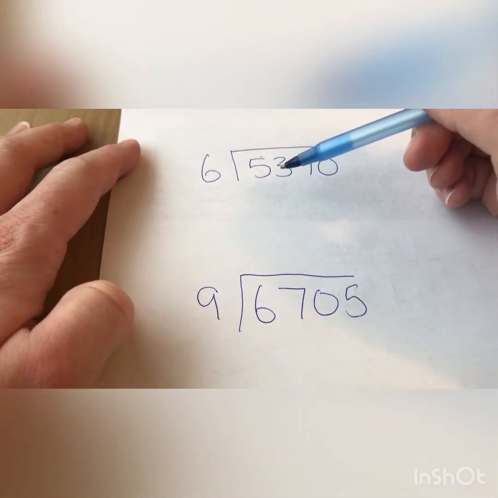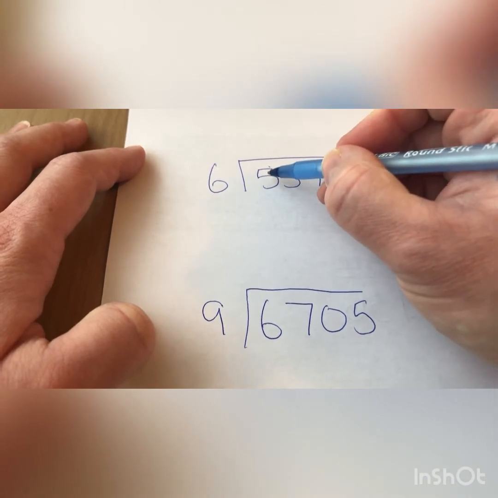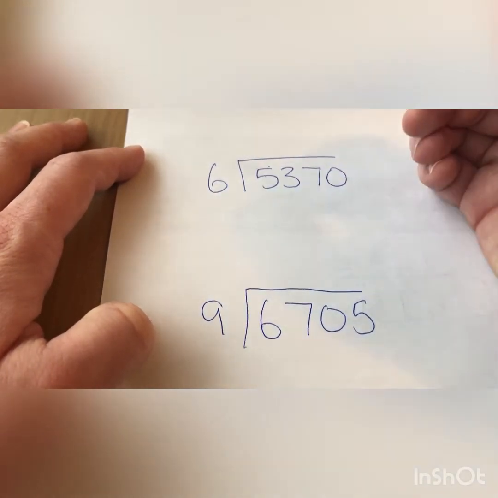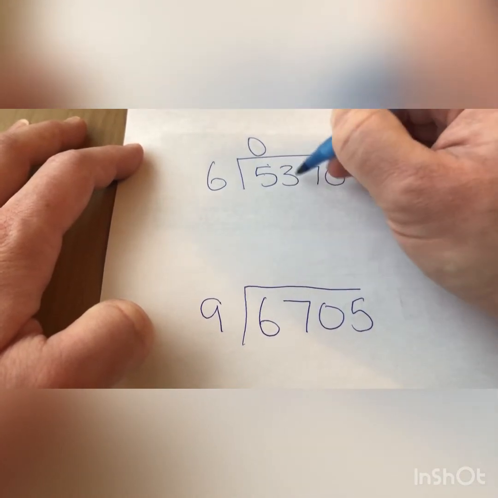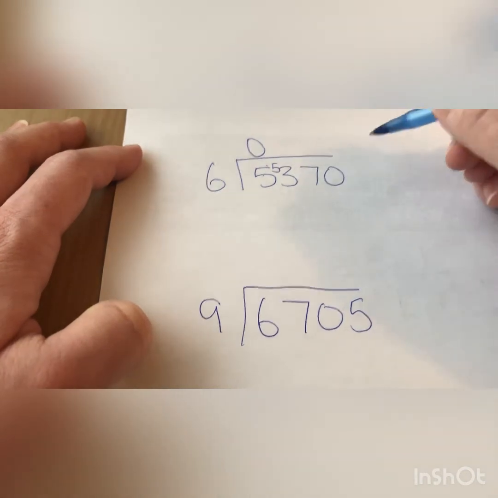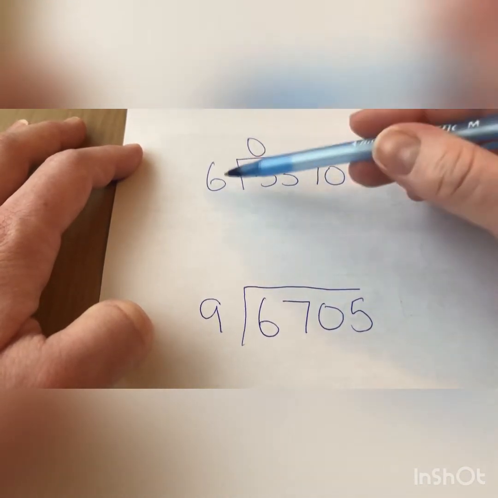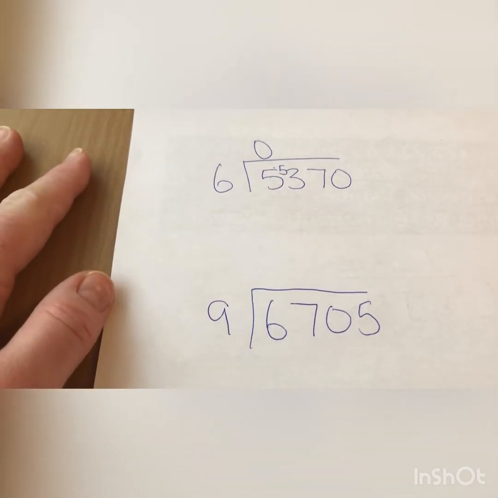Right, getting a little bit difficult now, a little bit more tricky, a little bit more challenging. So let's have a look at this. 5 divided by 6. It's not going to work because I need this number to be larger than what I'm dividing by. So I'm going to bring my 5 over there. So now I have 53 divided by 6, and this is where I need my times tables, okay?